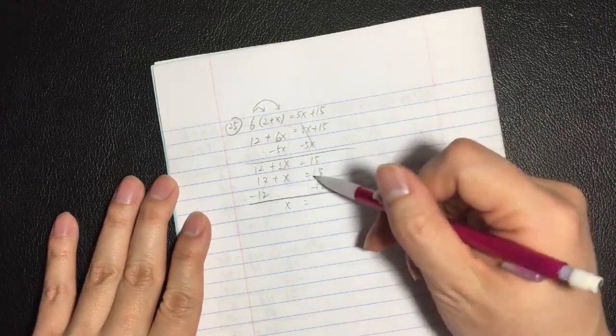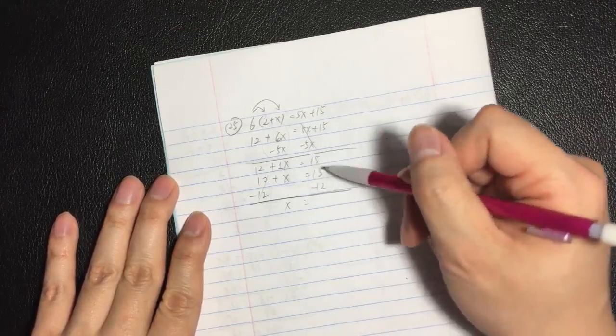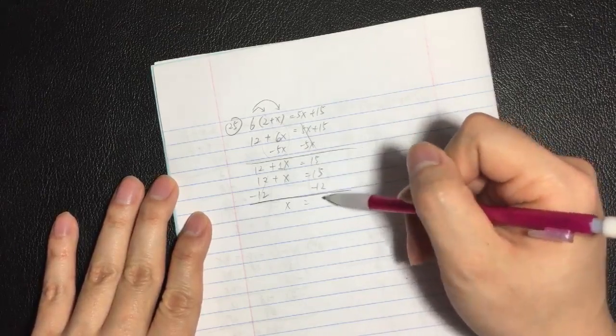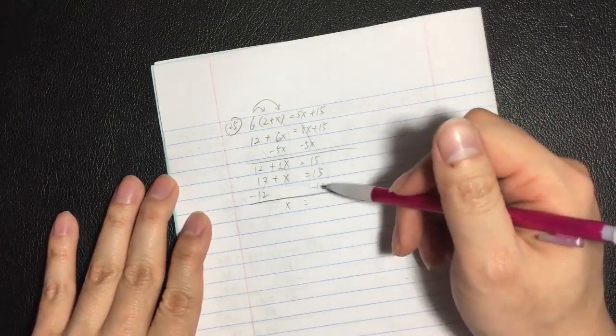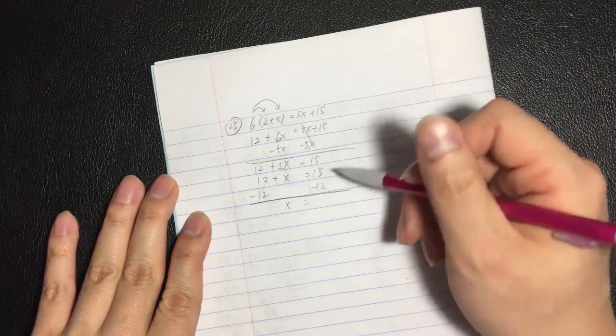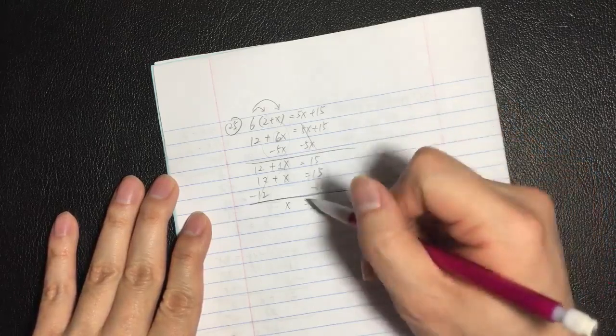combine like terms. Positive 15 plus negative 12. Follow the addition rule. When adding two numbers with opposite signs, keep the sign from the number that has the larger magnitude. Here, positive 15 has the larger magnitude, so I keep the positive sign.